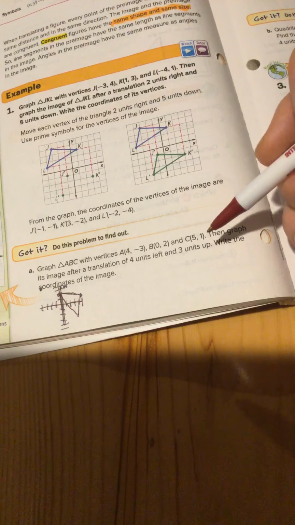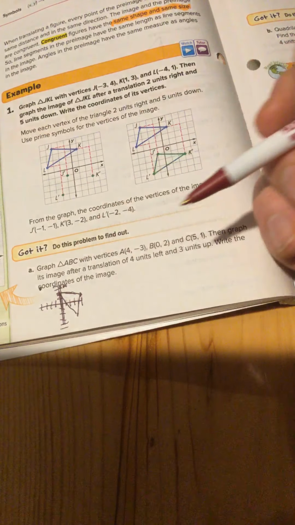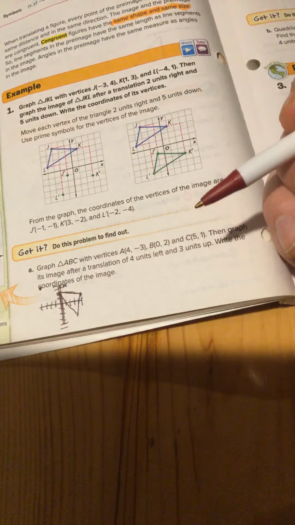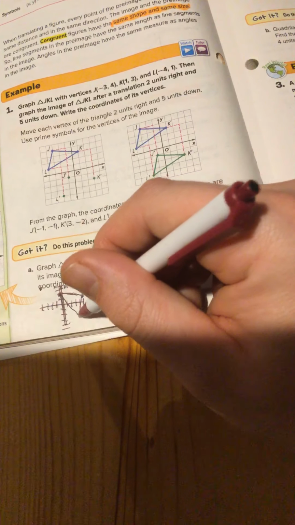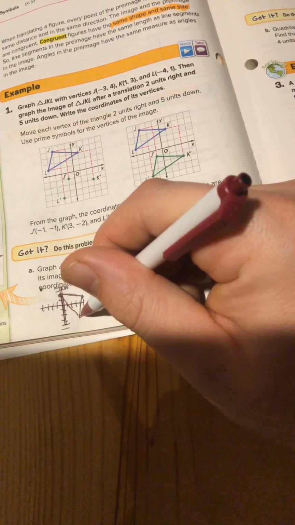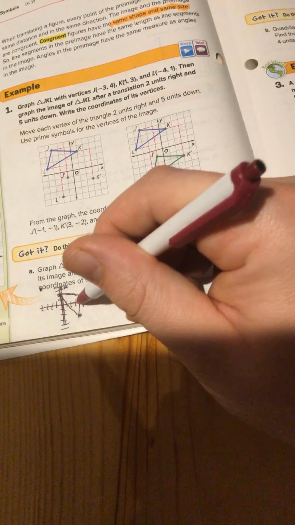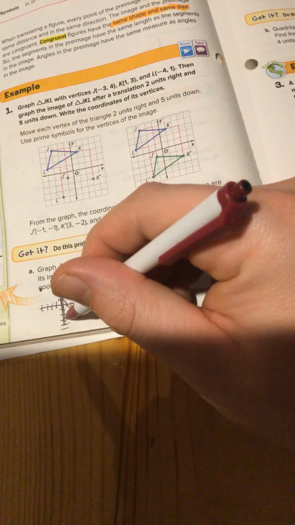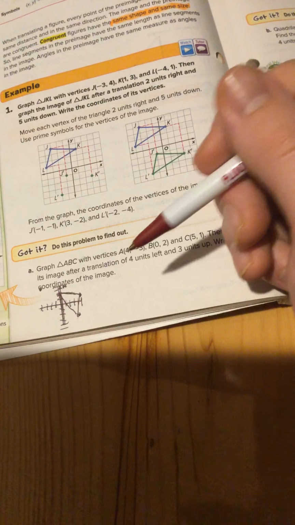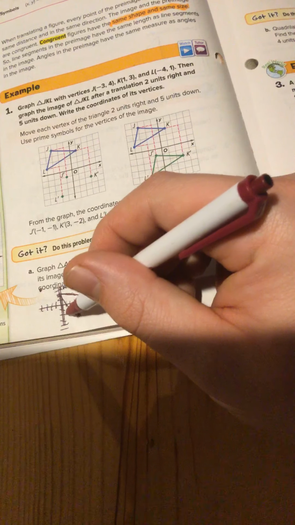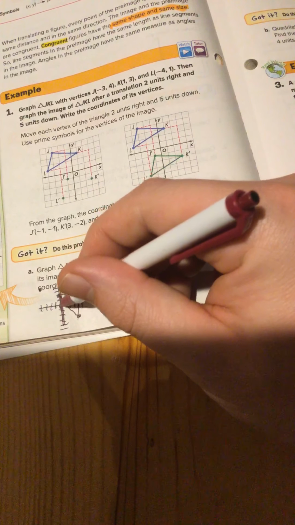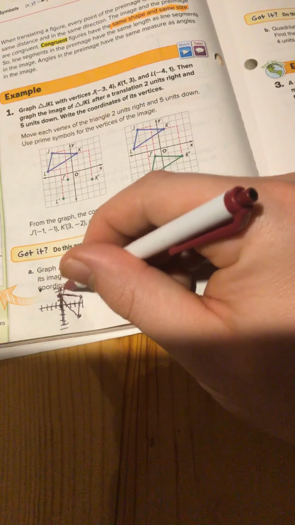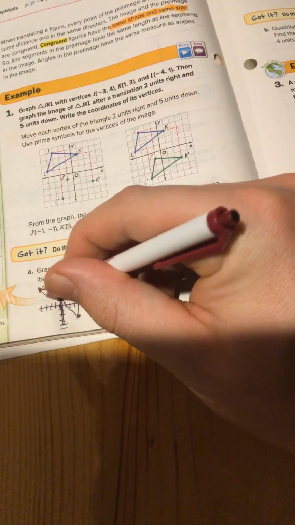And then I'm at (5, 1). Oh, I just did that one. I'm at (4, -3). I've got to go over 4 and up 3. So from this point I go 1, 2, 3, 4, I'm at the y-axis, and I go up 3: 1, 2, 3. So my new shape, which kind of overlaps this shape, is right here.